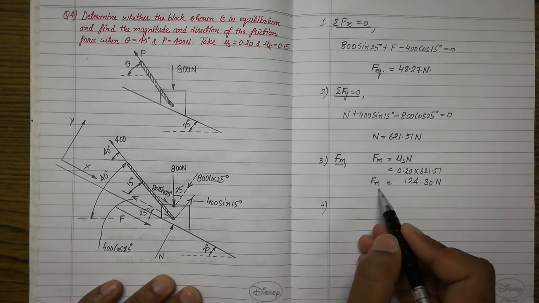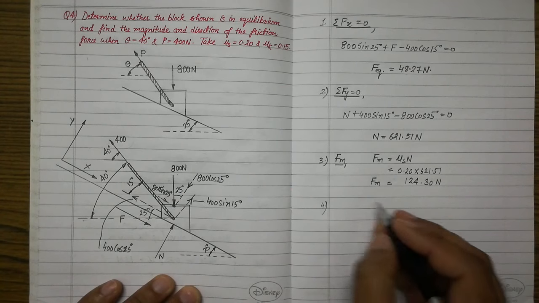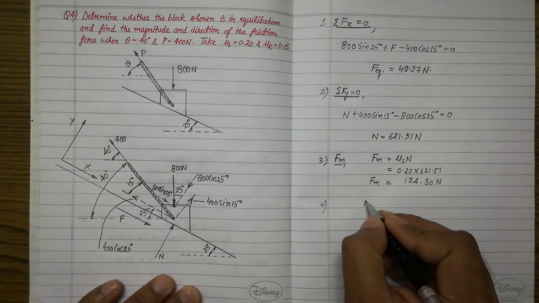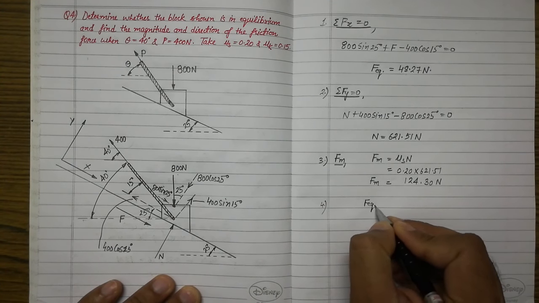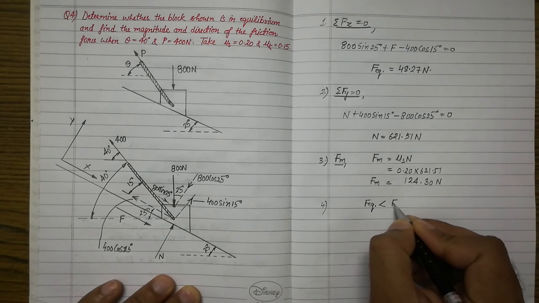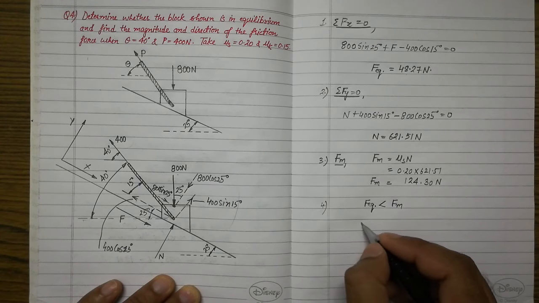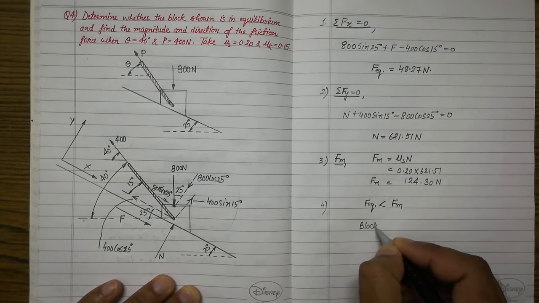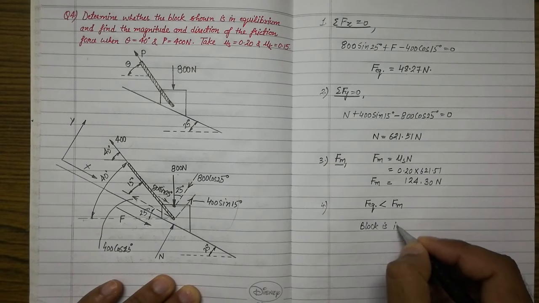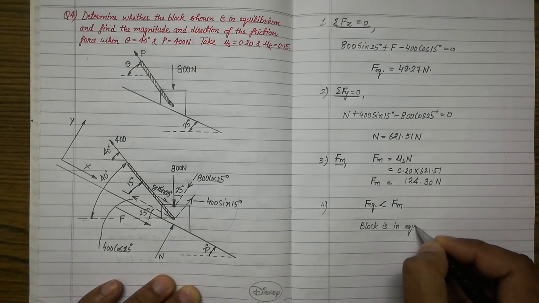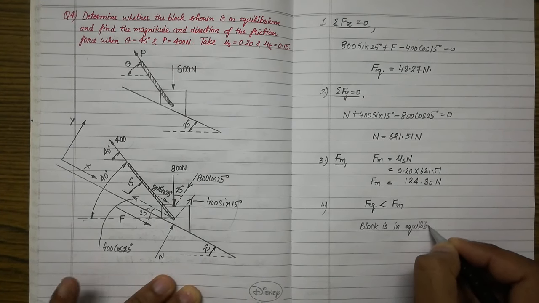Now in the fourth step we will compare the frictional force required to maintain the equilibrium and the maximum frictional force available for this situation. As you can see, the frictional force required to maintain the equilibrium is very small compared to the maximum frictional force available. It means the block is in equilibrium. So we got the first answer.